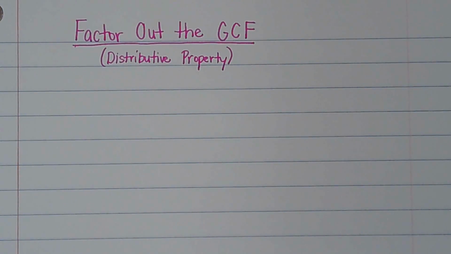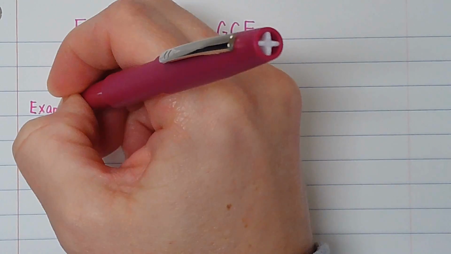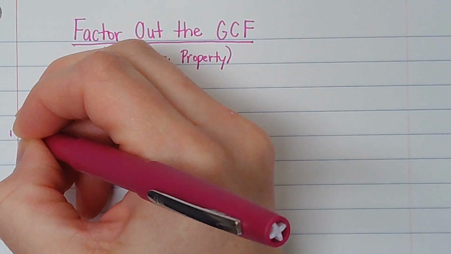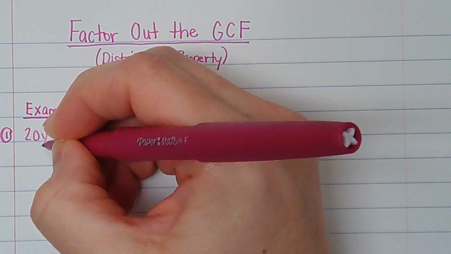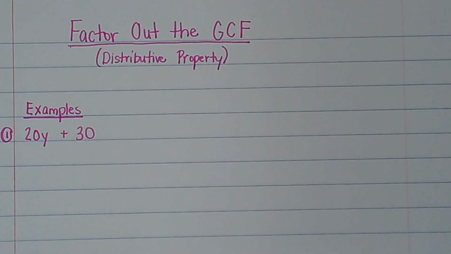We're just going to look at some examples, and hopefully you'll be able to figure out what exactly is going on. So here's what I mean. They'll give you a problem like this, 20y plus 30, all right? And they'll say, find the equivalent expression listed below.